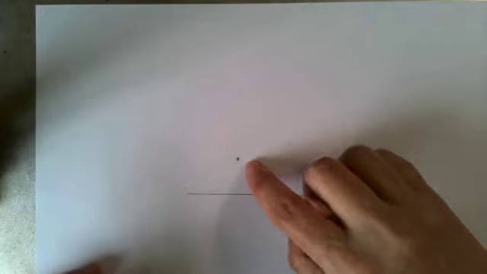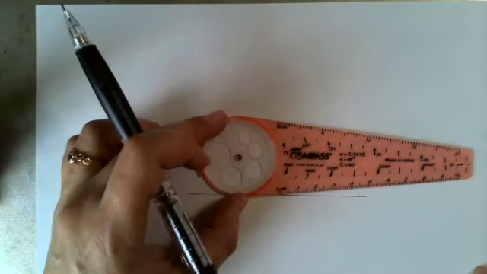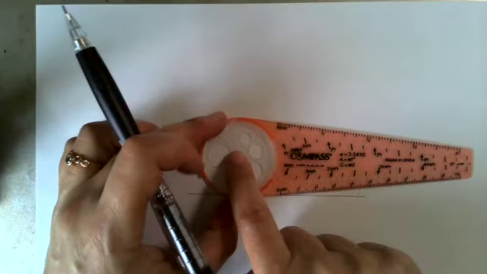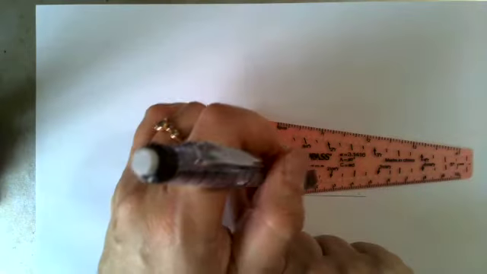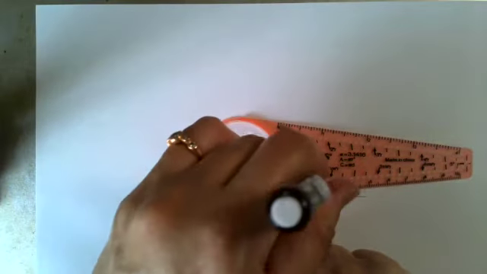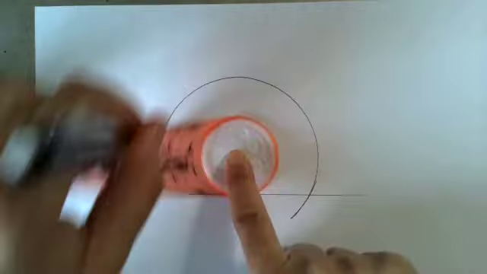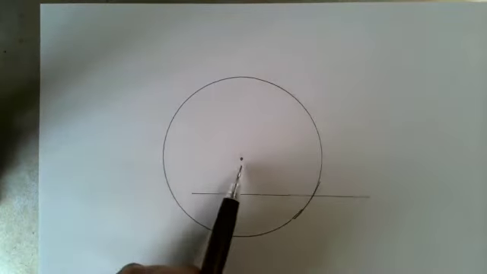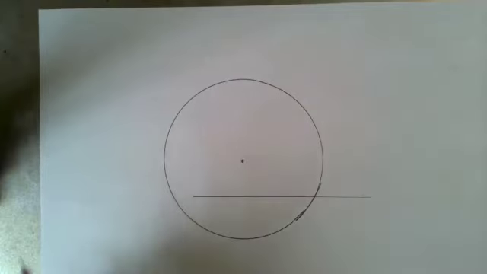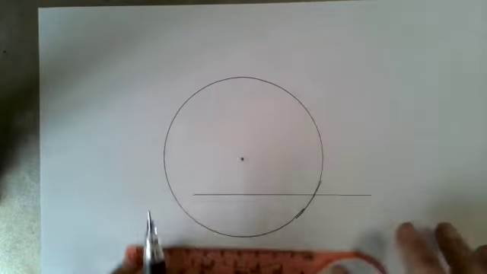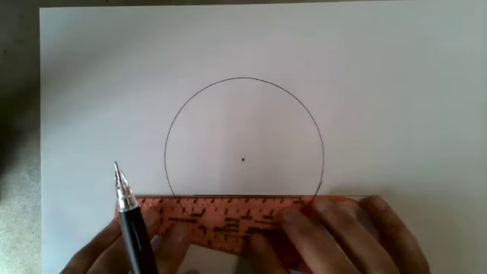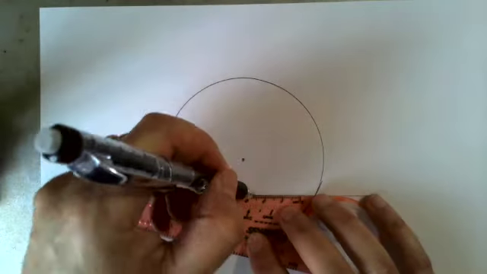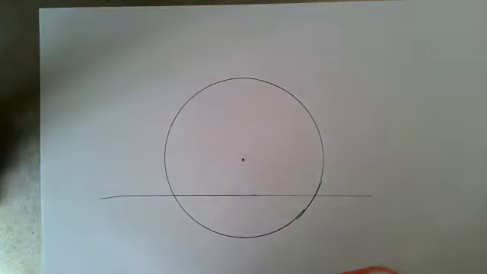I start by making this point the center of a circle. So I put it in my compass and I pick any old point in my compass and I construct the circle that has this as its center. Now my line didn't make it all the way through because of the radius of the circle I chose. So I'm just going to take my straight edge and extend that line so that it does.